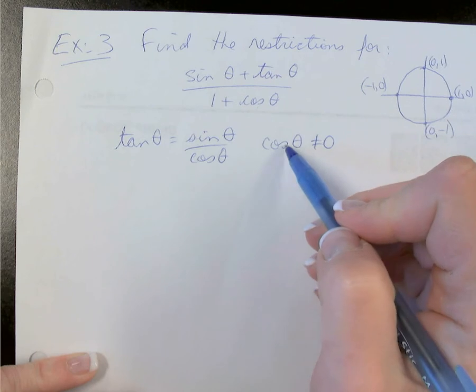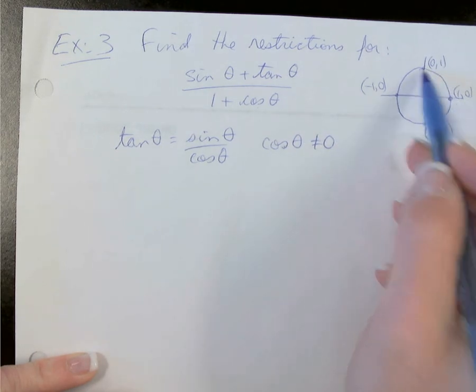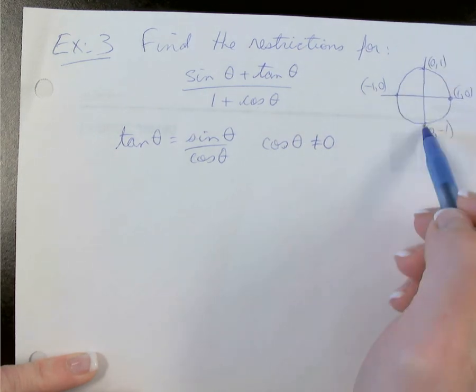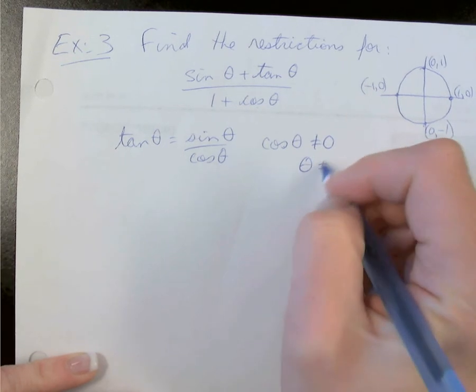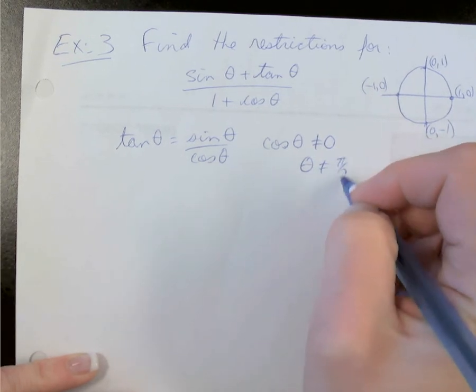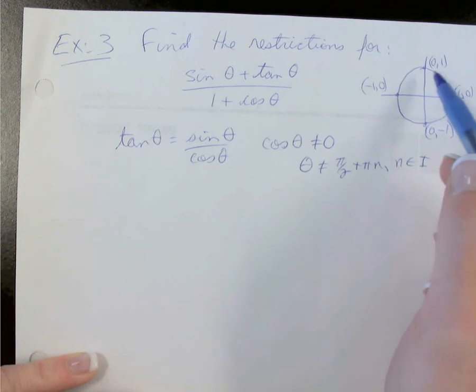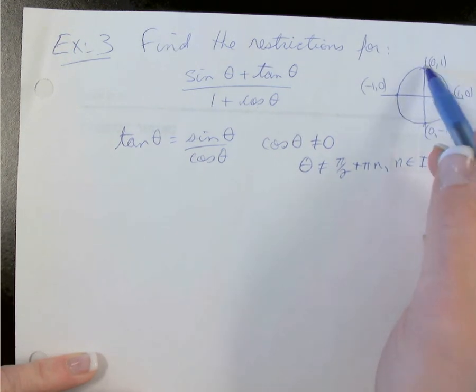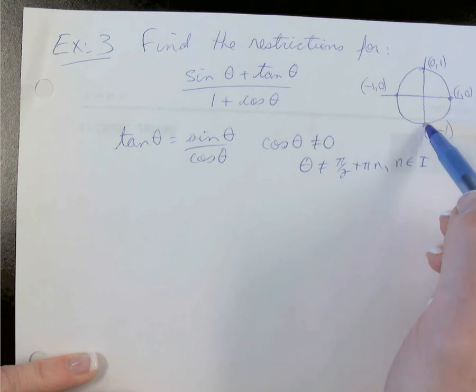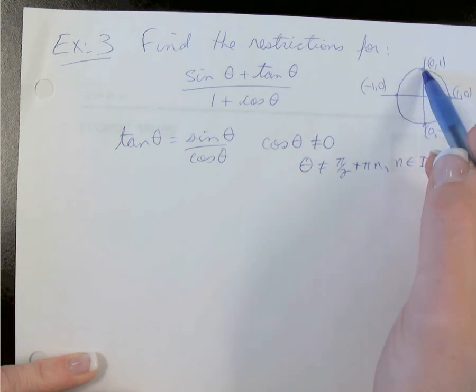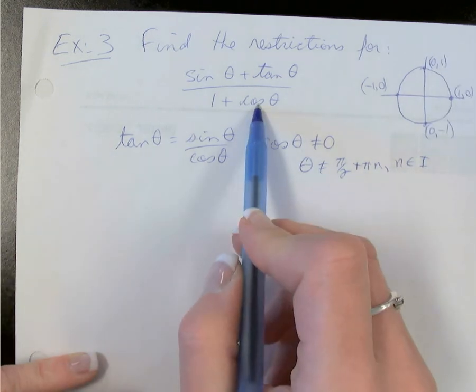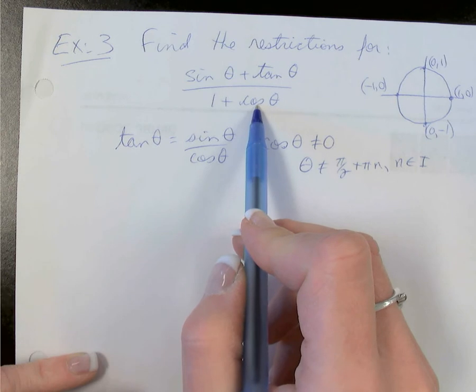Where does that occur? Well, cos theta remembers the x values, so the x values at 0 are at pi by 2 and 3 pi by 2. If you remember on the tangent graph, that is also where your asymptotes are. So we can combine, rather than writing pi by 2 and 3 pi by 2, it's pi by 2 plus the distance of pi n. Cos theta individually does not have a restriction. Again, just like the sine wave, it's just a regular cosine wave.